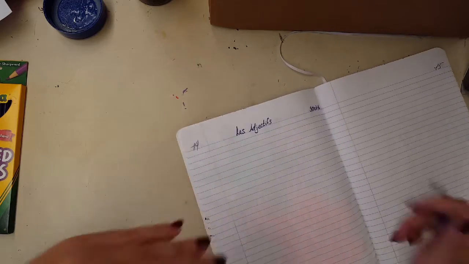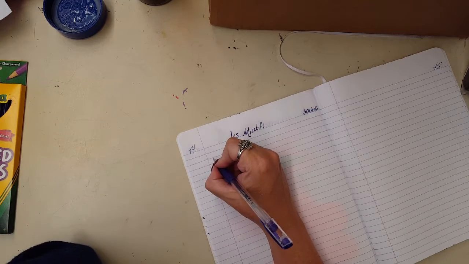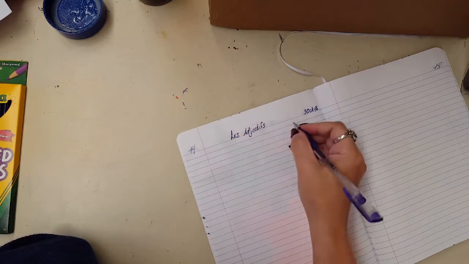The first thing that you need to remember, of course, is that adjectives are describing words, and we will add that to our meta-language section in a few minutes.